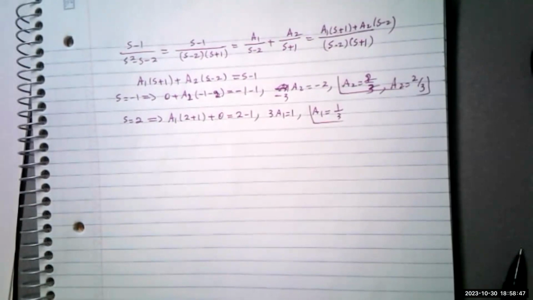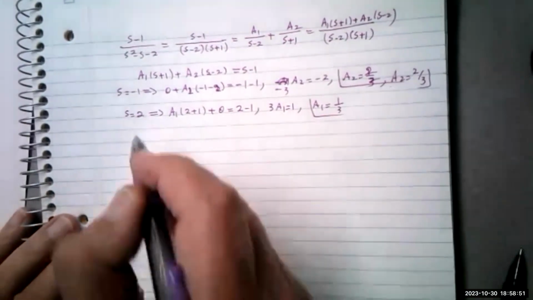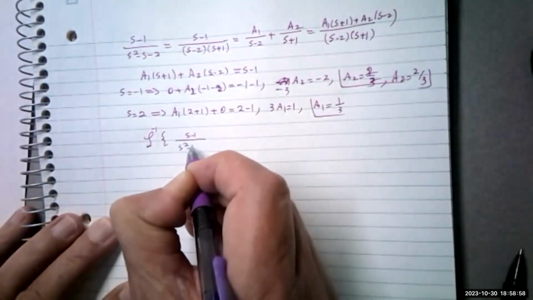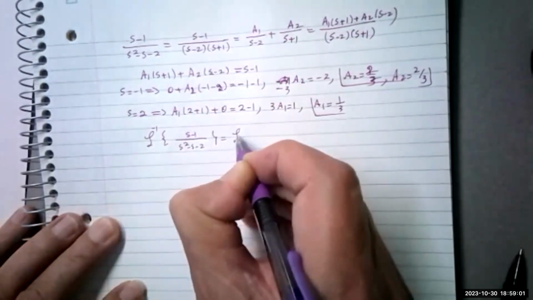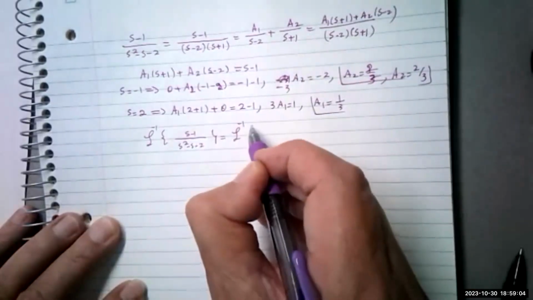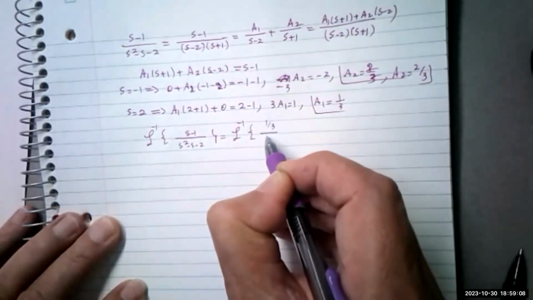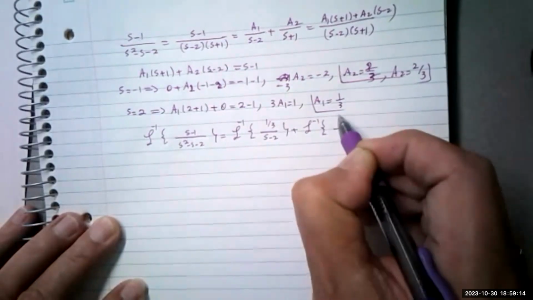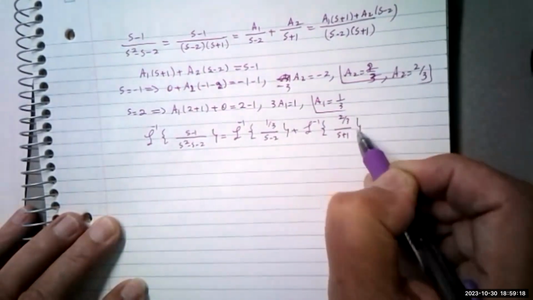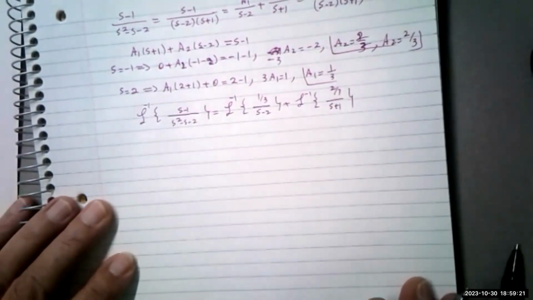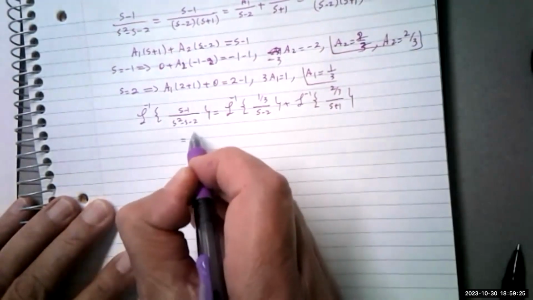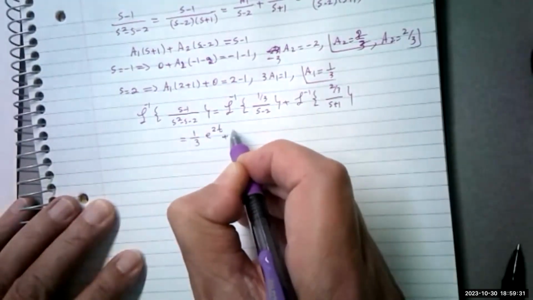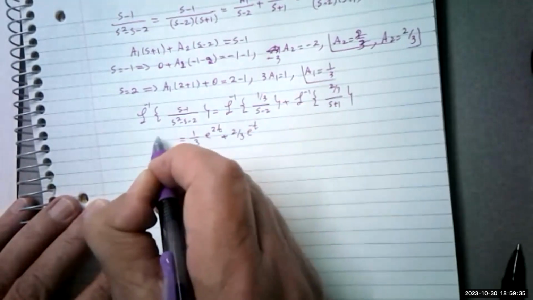Okay, so go back and substitute, get the Laplace inverse. So remember, you're looking for this Laplace inverse of s minus 1 over s squared minus s minus 2. So now it's going to be Laplace inverse of the first one. What's a1? It's going to be 1/3 over s minus 2 plus the Laplace inverse of a2, 2/3 over s plus 1. You know that you pull out those numbers and they are all exponential functions. So this is going to be 1/3 e to the 2t plus 2/3 e to the -t. The final answer.